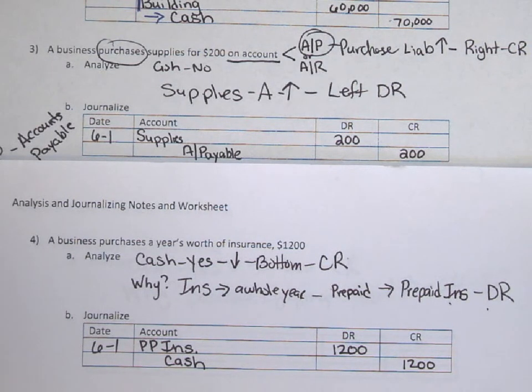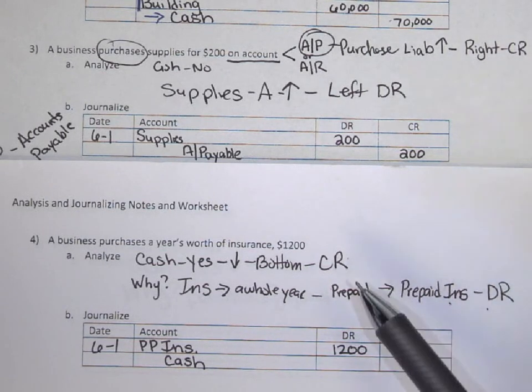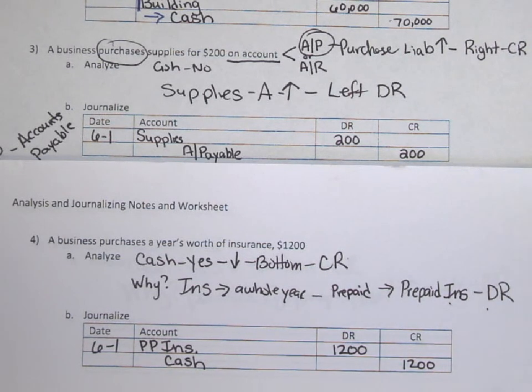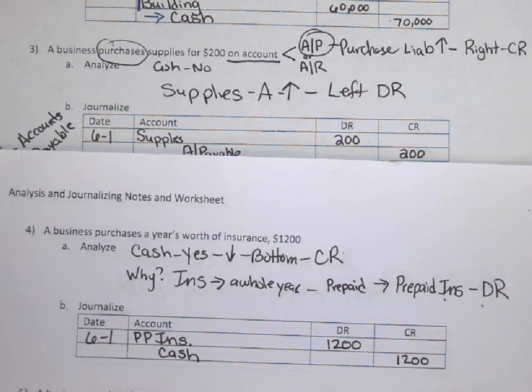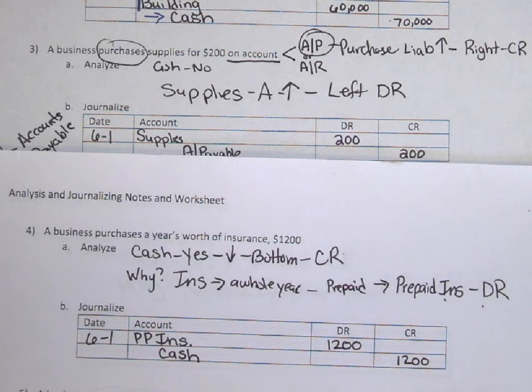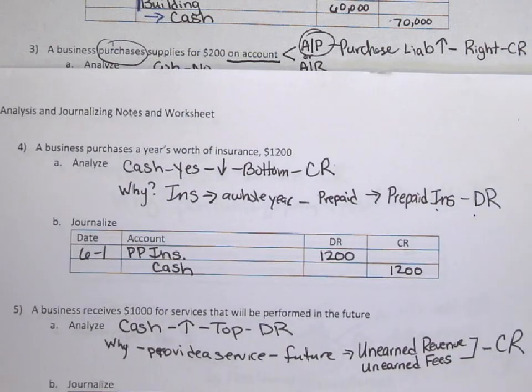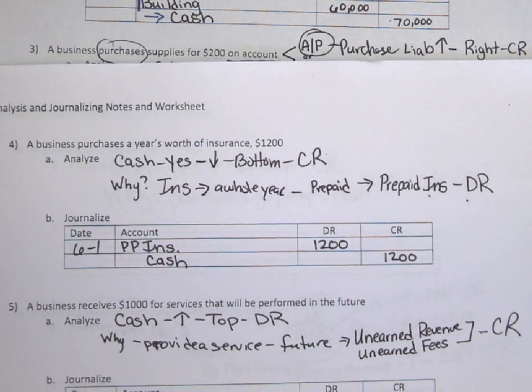So remember, realistically, we would do the Analyze and the Journalize together, but I just really wanted to go through and show you that analyzing feature and then how we just take what we did in the analyzing and just make the journal entry. So if we can get our analysis correct, the journal entry is pretty simple. You just have to remember, don't put dollar signs and always indent your credit account. And debits go on top, credits go on bottom.